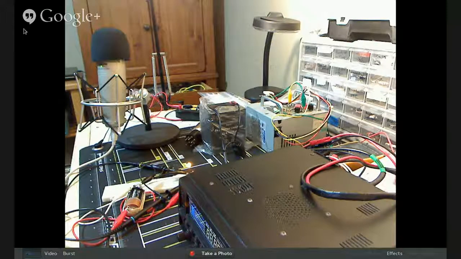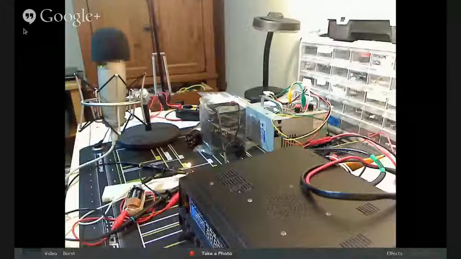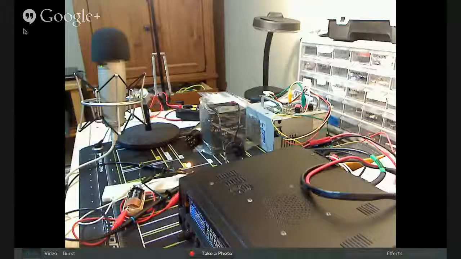I'm reading 756, but that must just be. Oops, wrong way. And actually, if we change this from mode, 756, 7-ish. There we go. Lovely tone.